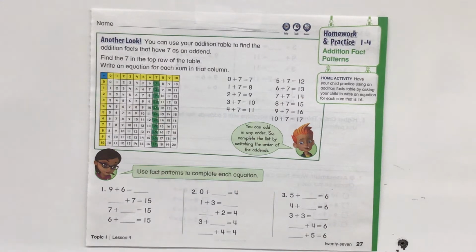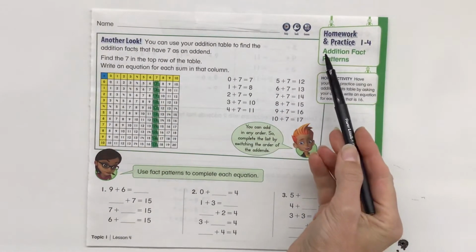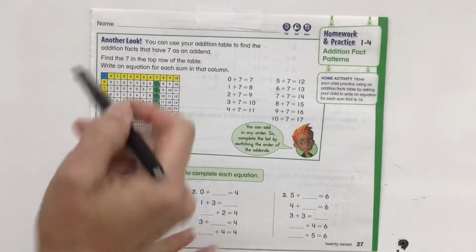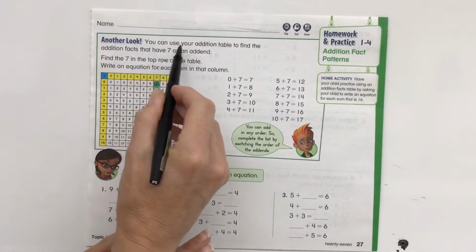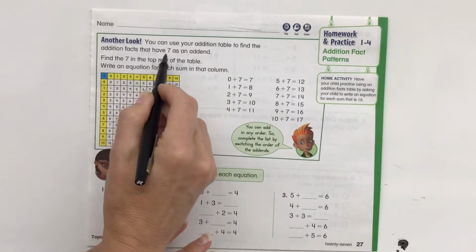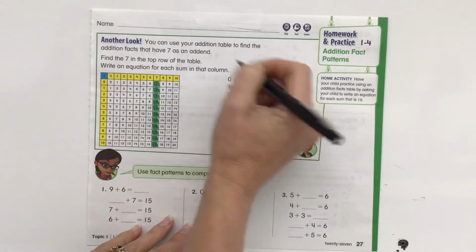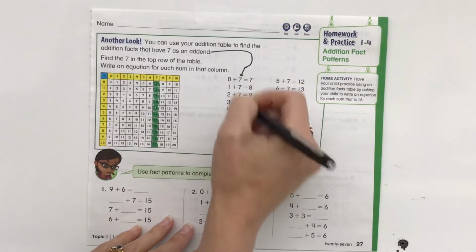All right, here's our homework and practice for lesson 1-4. Again, we're still looking at our addition fact patterns. So here's another look. You can use your addition table to find the addition facts that have 7 as an addend. Remember, that's what we're adding here. That's our addend. All those 7s.